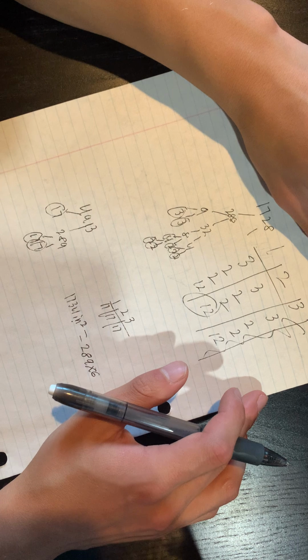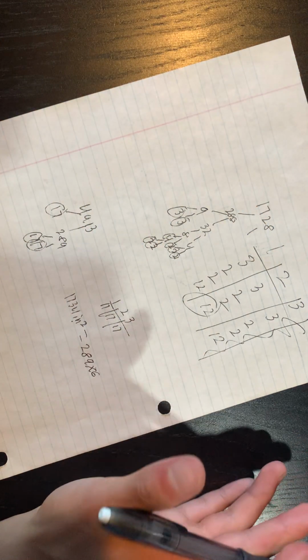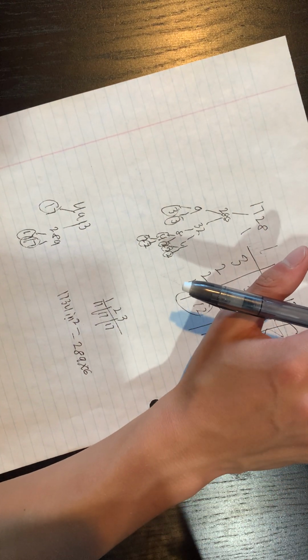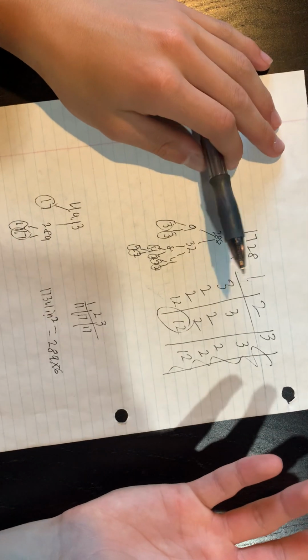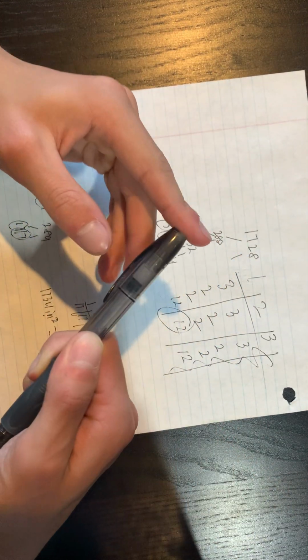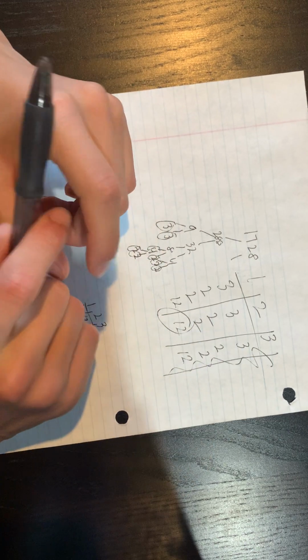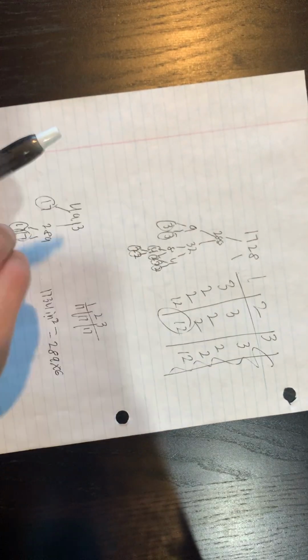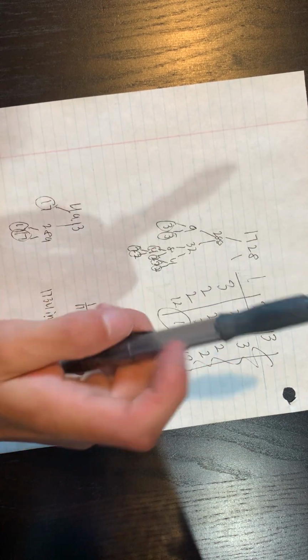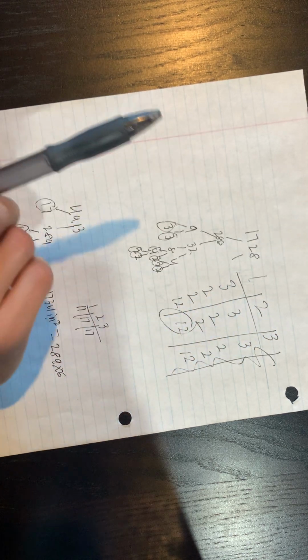And essentially, that's it. I hope you have a solid understanding of perfect squares, perfect cubes, and how to find those roots. If this helped you, go ahead, click on to the next lesson, and you will be much better at this math.